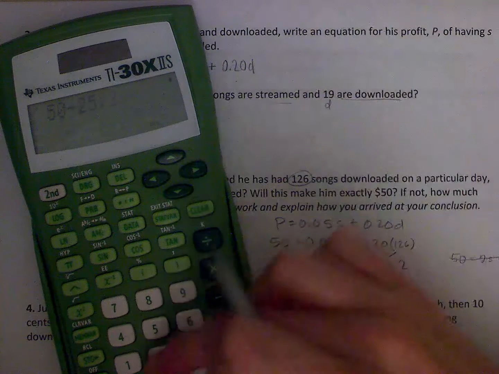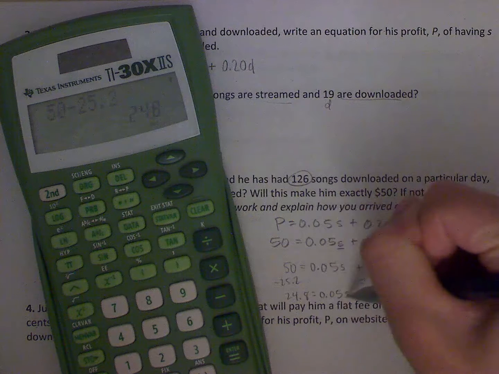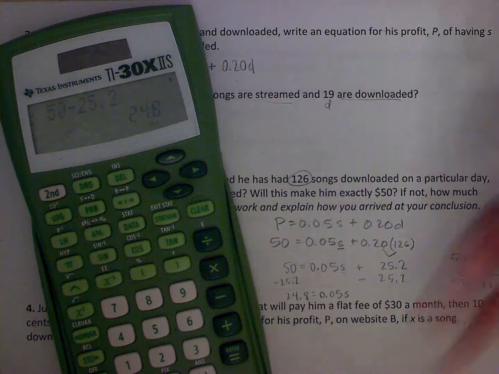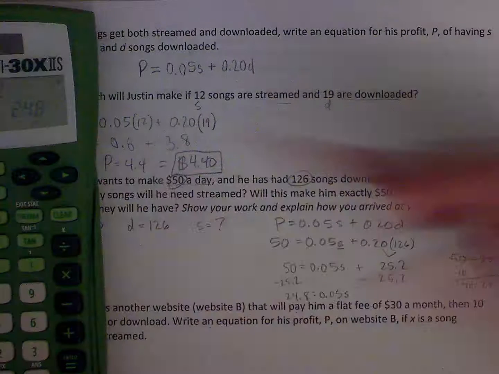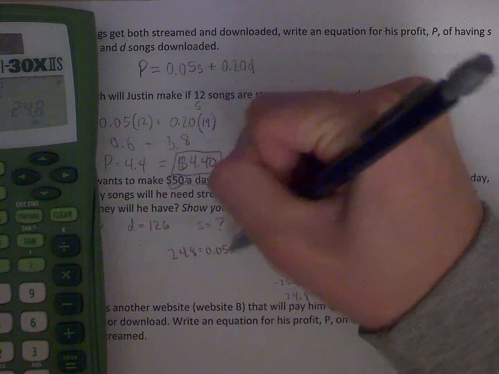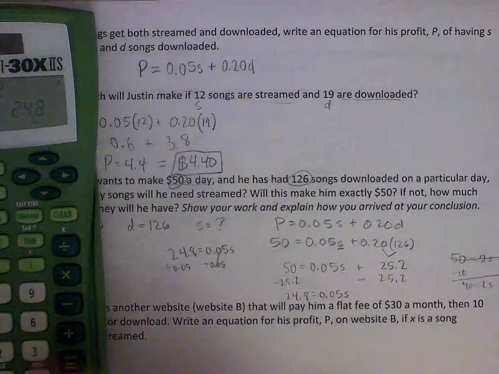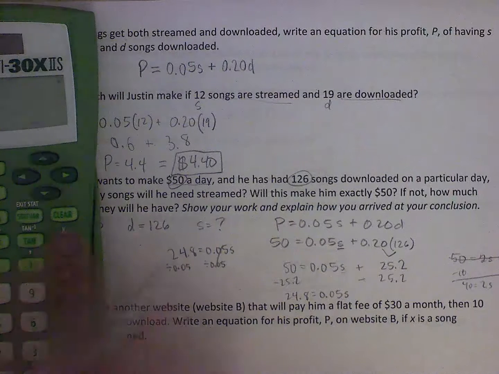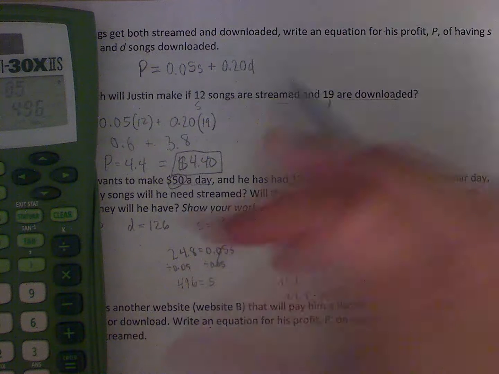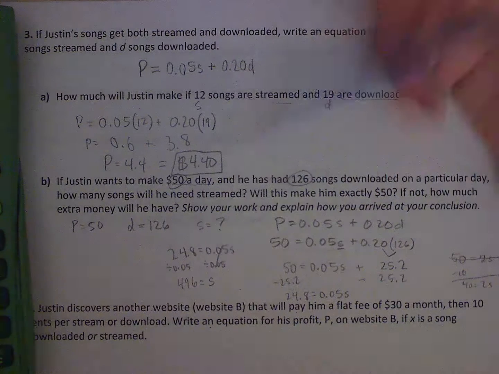50 minus 25.2. So I get 24.8 equals 0.05S. And now, like when I subtracted 10 on both sides, I get 40 equals 2S, and I would divide by 2. So I'm going to divide now on both sides by 0.05, and I'm just going to bring it up here. I ran out of space. I'm going to recopy what I have. I'm going to divide by 0.05 on both sides. So I have 24.8 divided by 0.05, 496, equals S. So in order to make the $50 a day, if he got 126 songs downloaded, he would need 496 songs streamed.